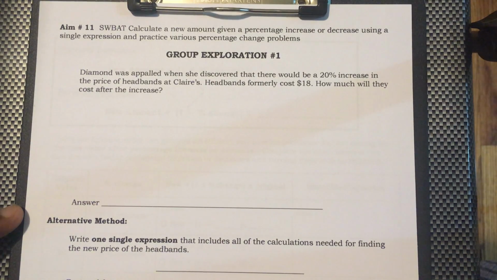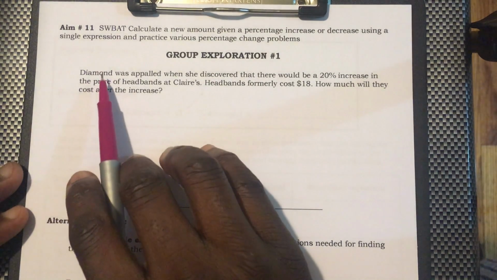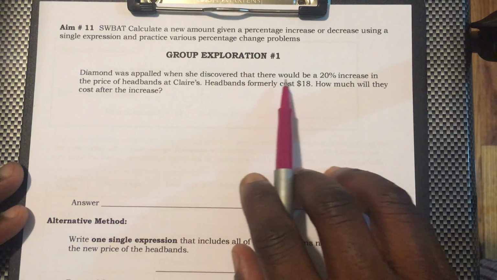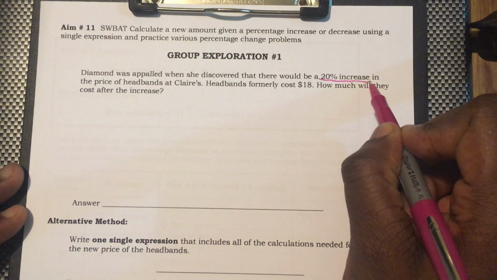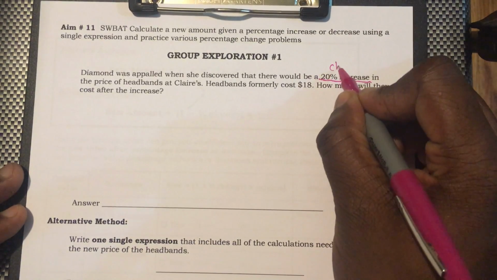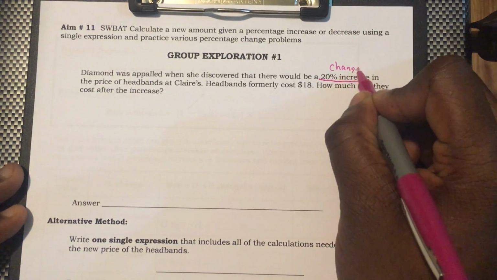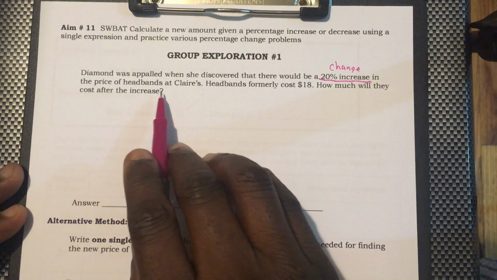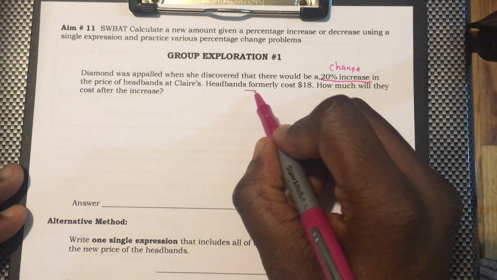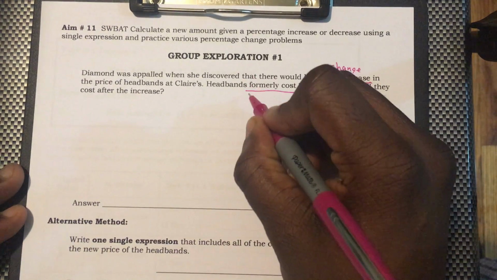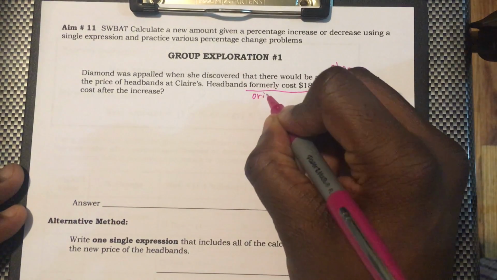Okay, let's start our group exploration together. Diamond was appalled when she discovered that there would be a 20% increase. Let me underline that automatically, 20% increase. I know that's going to be the change that I'm going to use. In the price of headbands at Claire's. Headbands formerly cost $18. That means they used to, so that's actually our original.